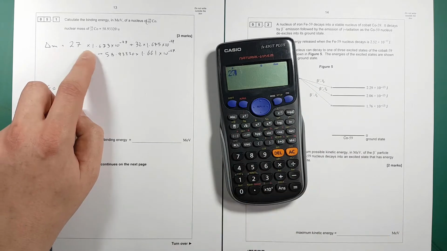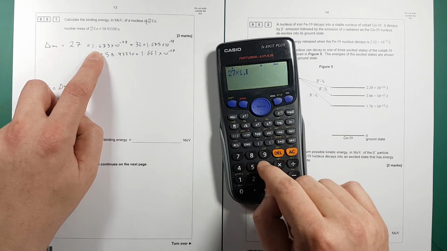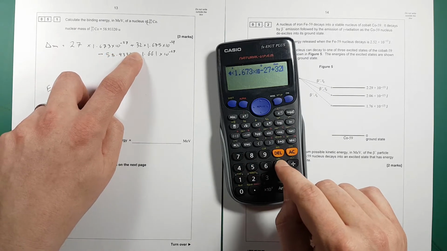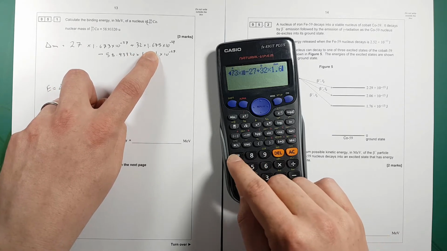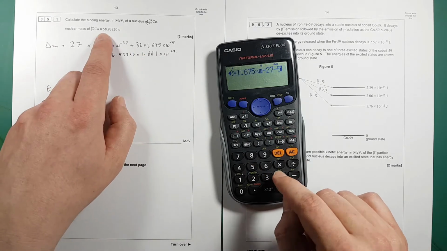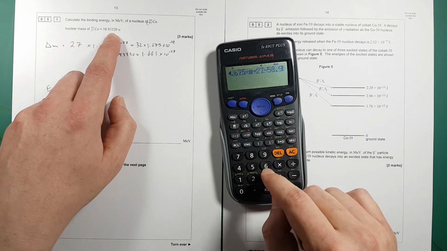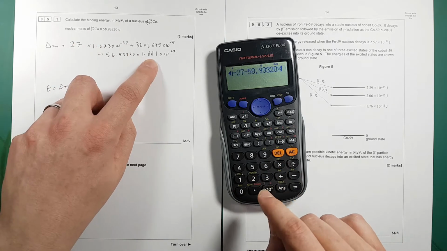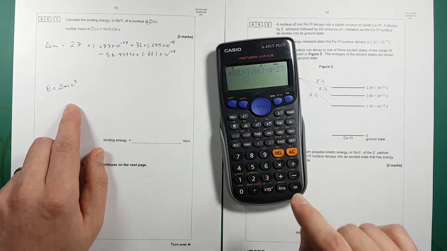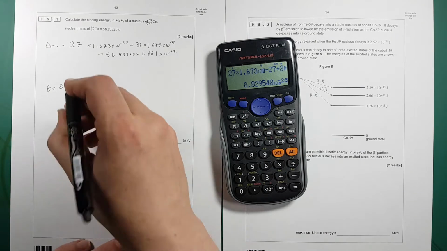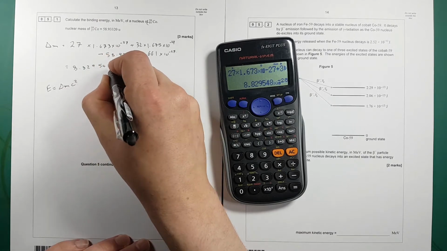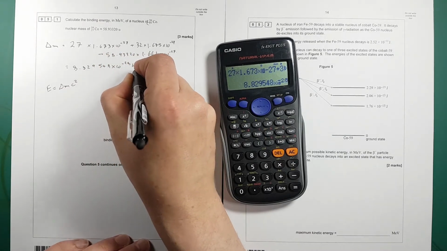So let's work this out first. Times by 1.673 27 plus 32 times by 1.675 exponent minus 27, take away 58.9332 times by 1.661 times 10 to the minus 27. So that's the mass defect in kilograms: 8.8295548 times 10 to the minus 28 kilograms.